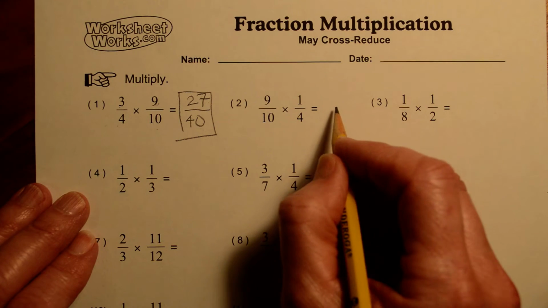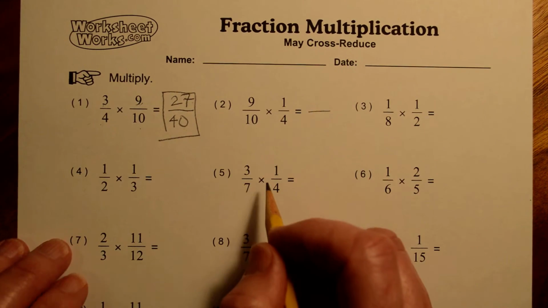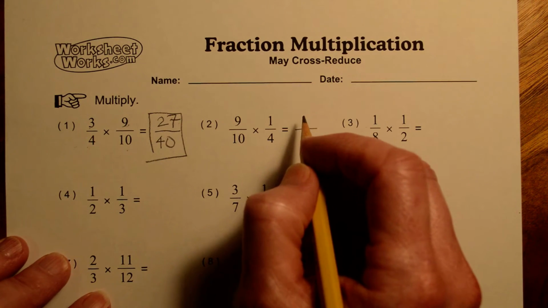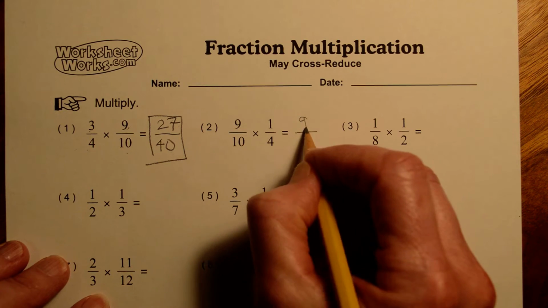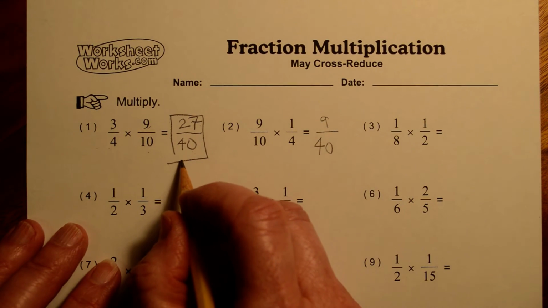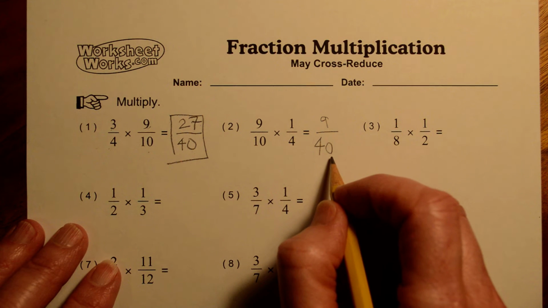All right, let's do it again for the next one. You take a second to go ahead and do that. All right, so hopefully you got 9/40. We can use what we talked about here for seeing if they share common factors.